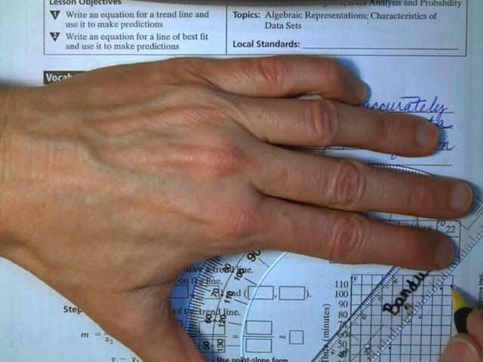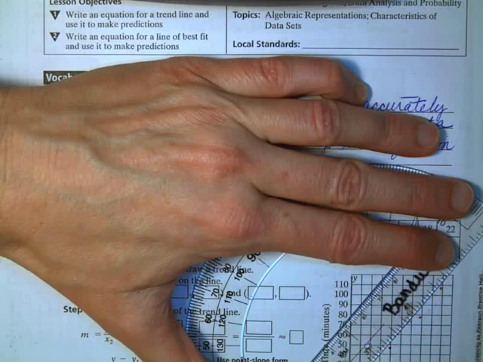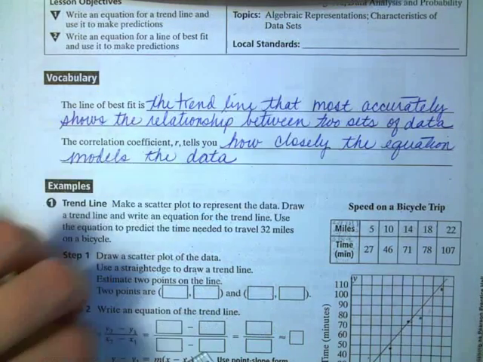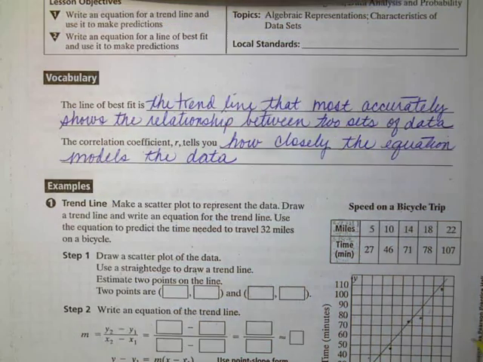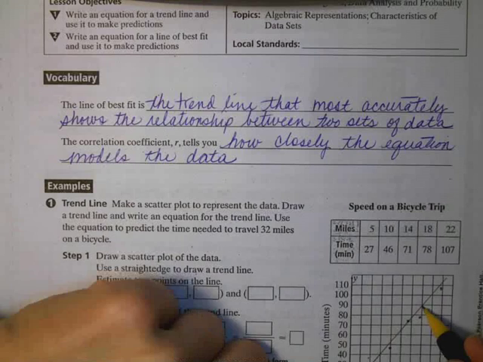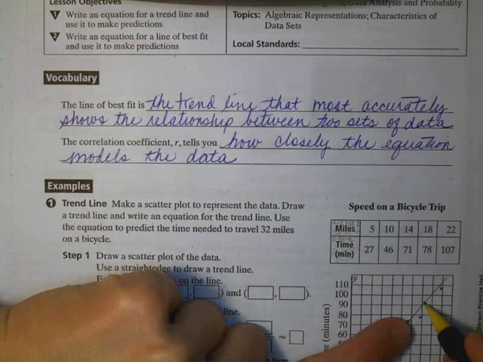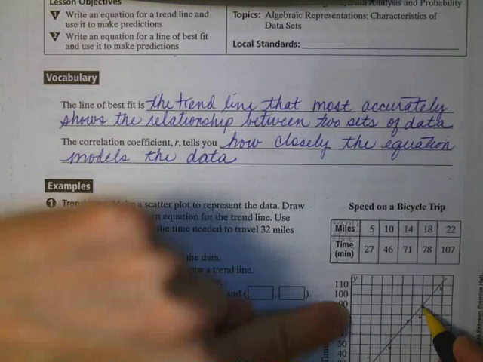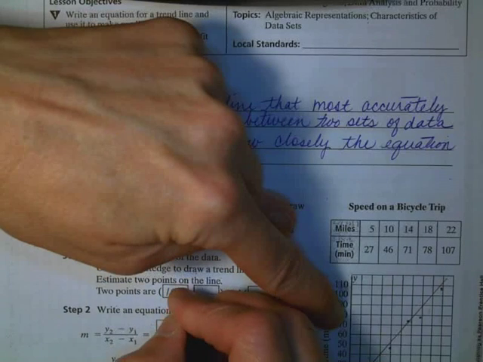Okay, so I'm just going to do it like that. I see that estimate 2 points on the line, and 2 points that I see on mine are, well, let's see. Actually, how about 17.5 and 90?